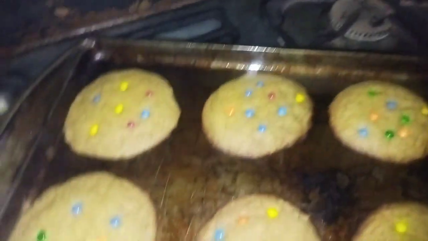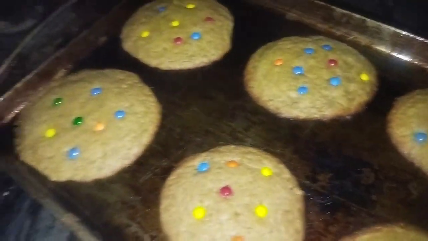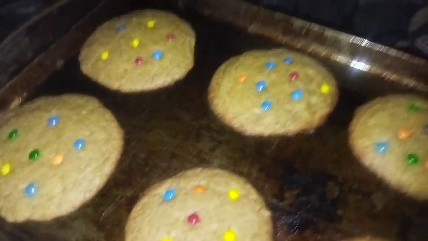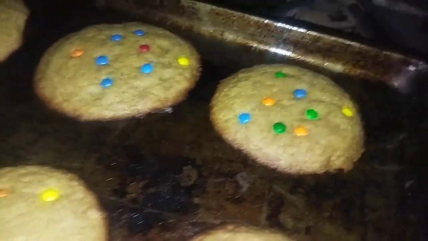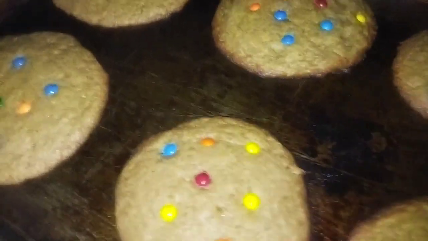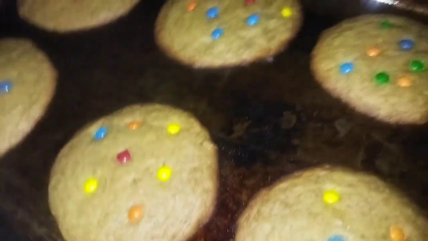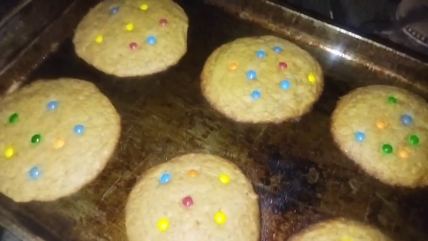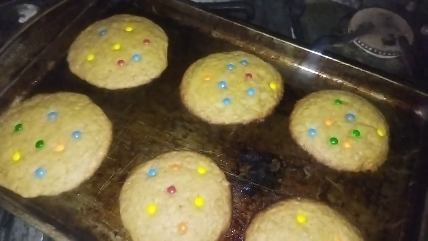And the cookies are done. They were undone when I first got them out of the oven. Then I put them again in the oven. And now they're all done. I'm going to plate them up and put the second batch in. And I'll set them all up. And I will tell you how they taste. They don't look the best. But for a first try, it's not bad. So yeah.